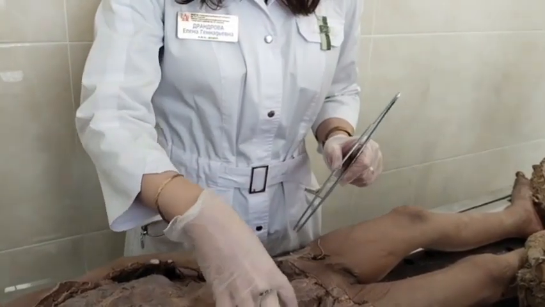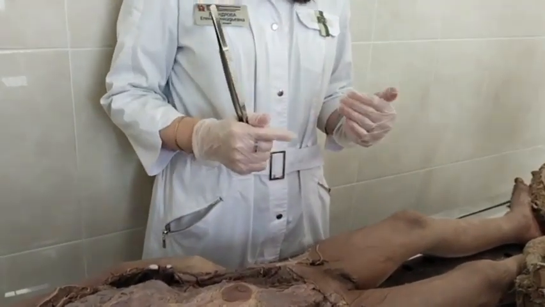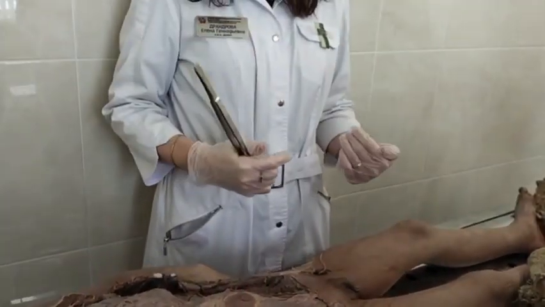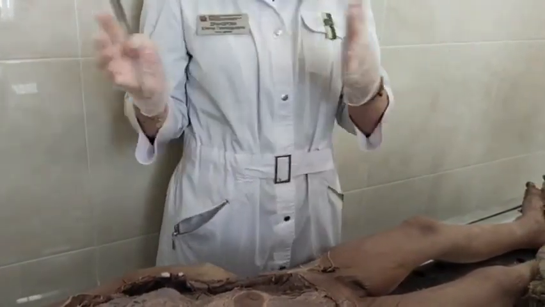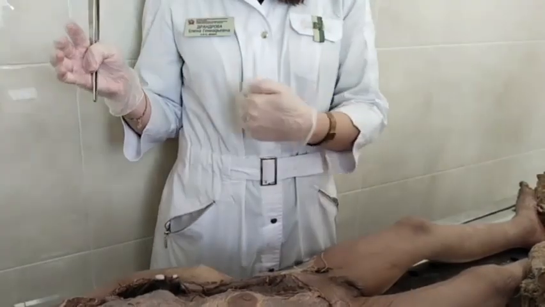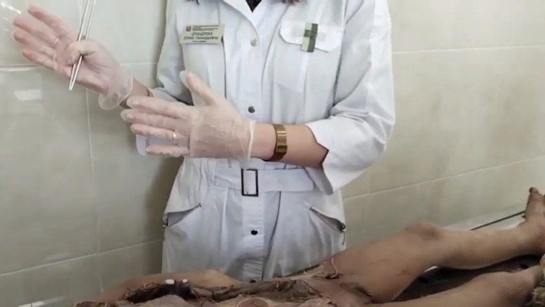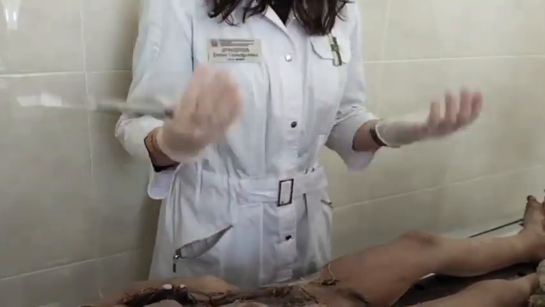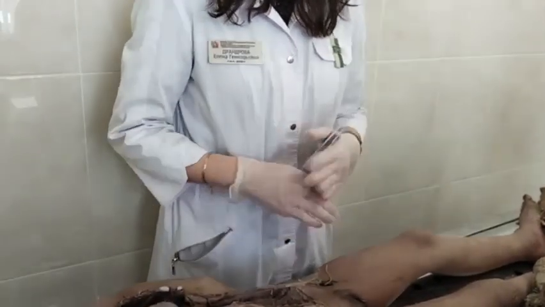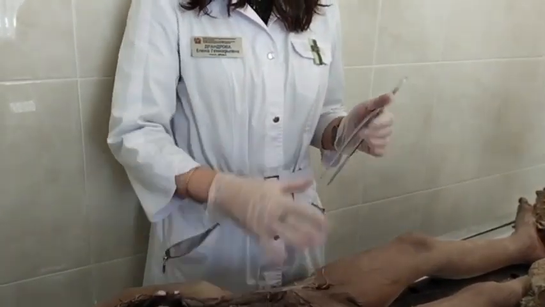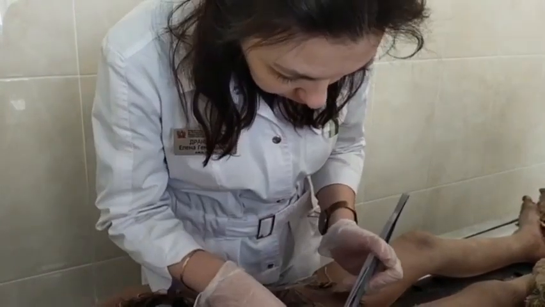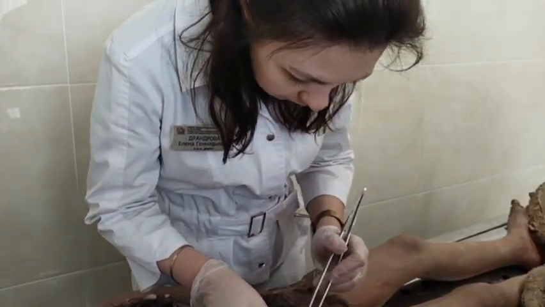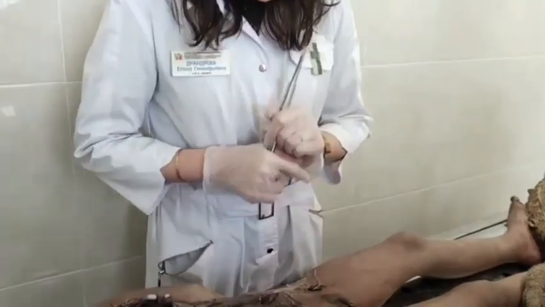So the action of this muscle, in case of unilateral contraction, it rotates the trunk to the opposite side. And in case of bilateral contraction, it flexes the trunk. And it also maintains intra-abdominal pressure. Then internal oblique abdominis muscle, musculus obliquus internus abdominis, here it is.